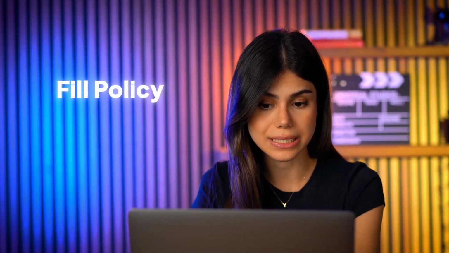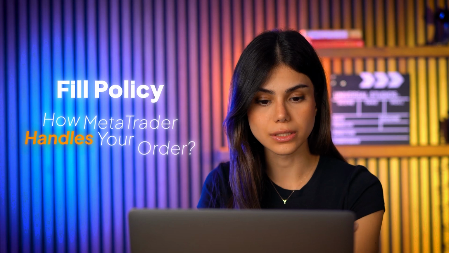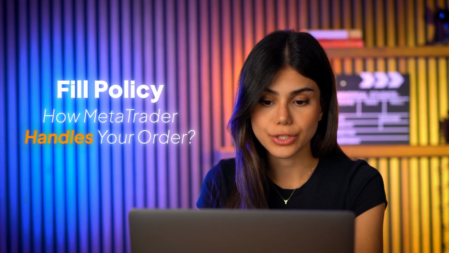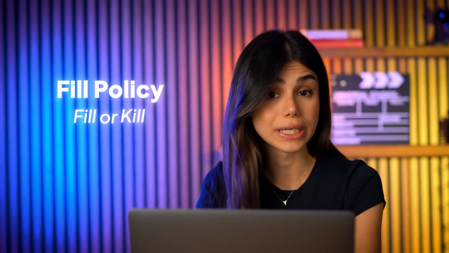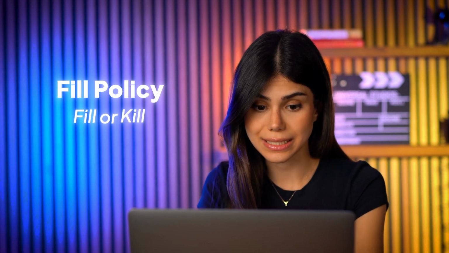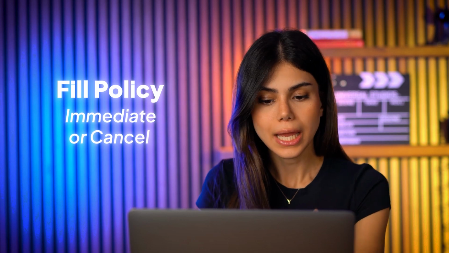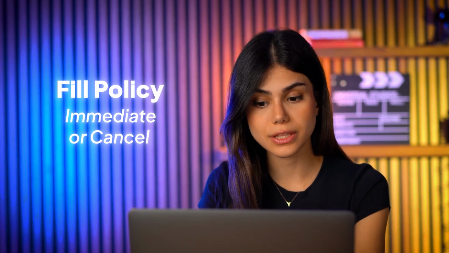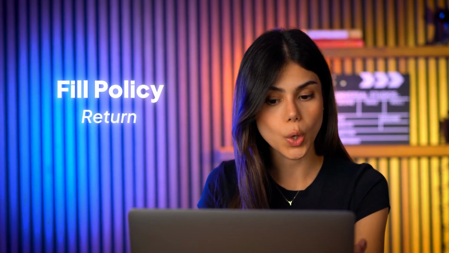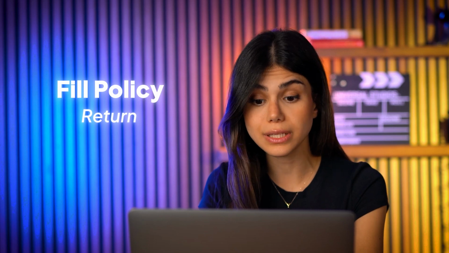And below that, you'll see an option called Fill Policy. This controls how MetaTrader handles your order if the full volume isn't available at your chosen price. Fill or kill: the full volume must be filled immediately or the order gets cancelled. Immediate or cancel: any part of the order that can be filled will be executed and the rest is cancelled. And then we're going to have return: the order stays in the queue to be filled later when it's possible. In most cases, you can leave the default setting as it is.